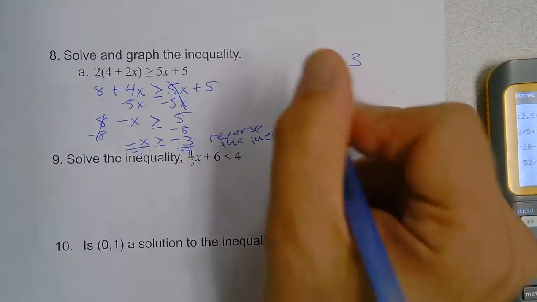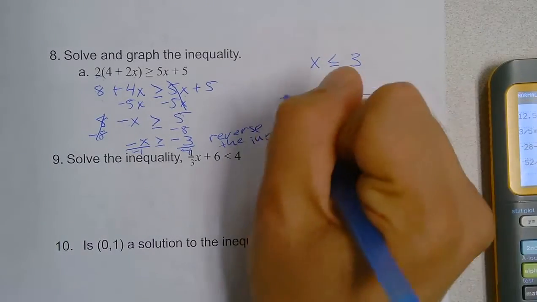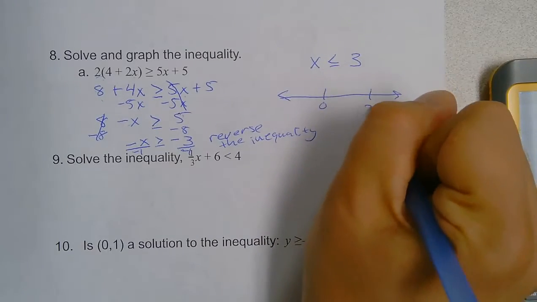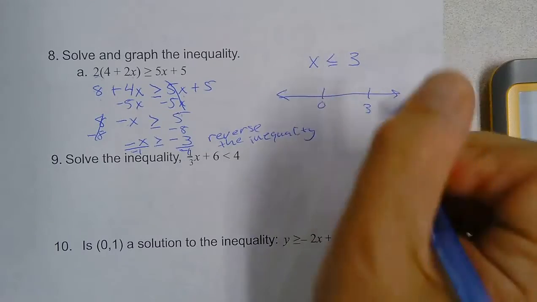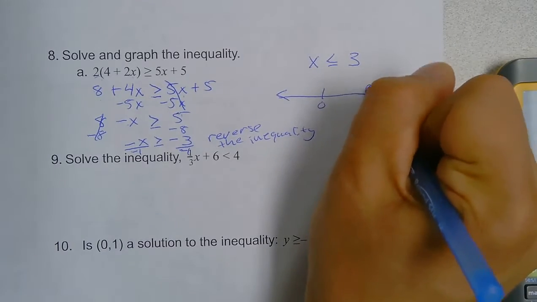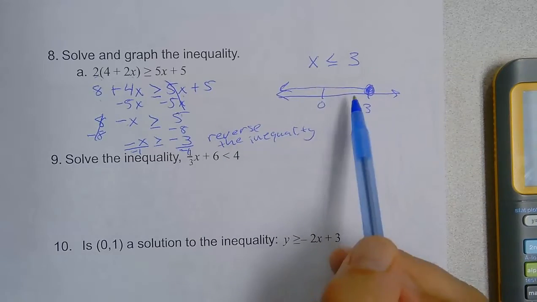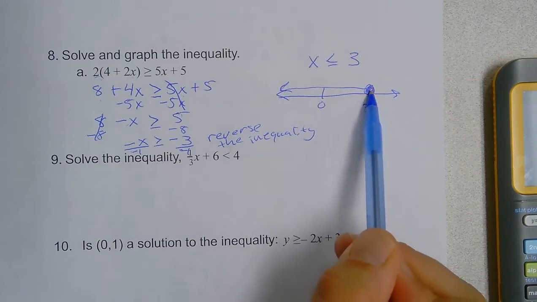Now to graph that, I'm just going to make a number line. I'm going to put 0. You can put 1 and 2, but I'm just going to go to 3. Put a solid dot because it can be equal to that. And my arrow of the solutions would be to the left, any number less than or equal to 3.